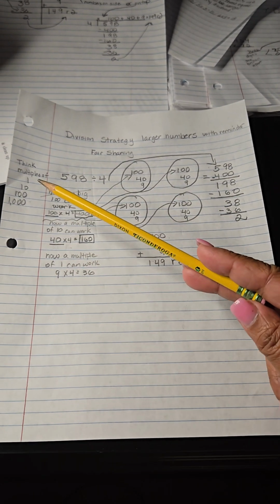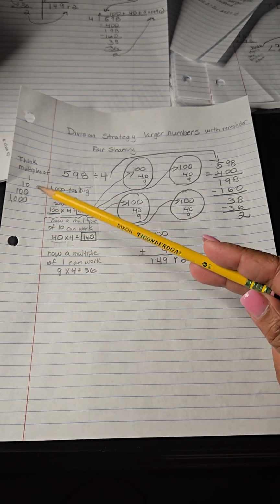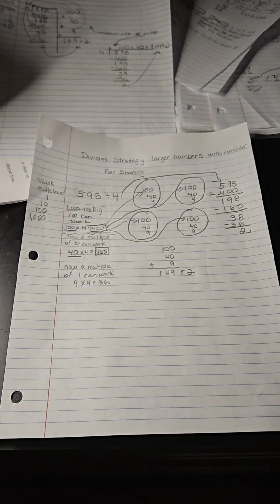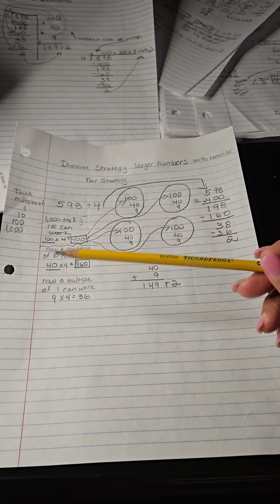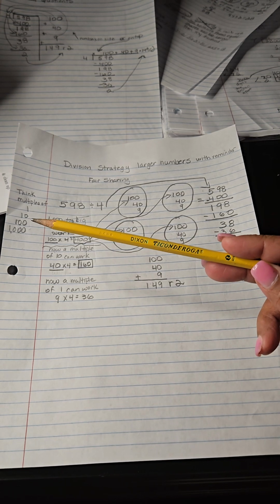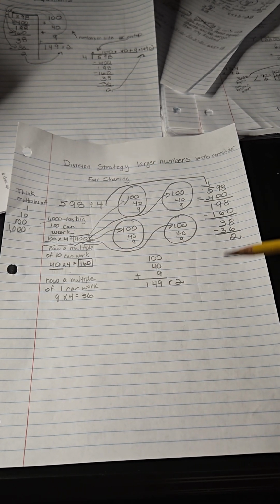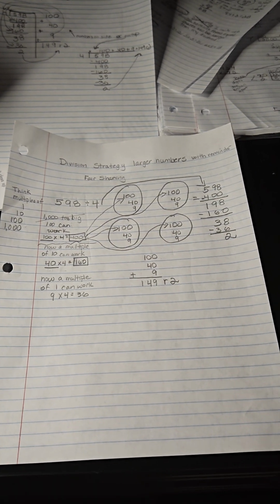And remember, you usually think of those friendly number multiples like ones, tens, hundreds, thousands, and so on. Okay, I hope that was helpful.